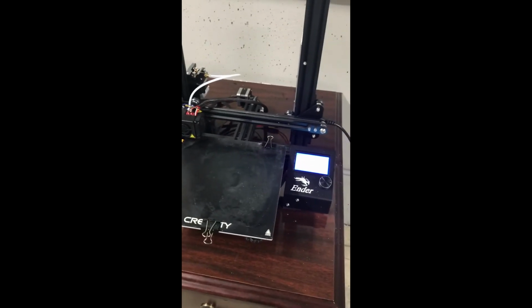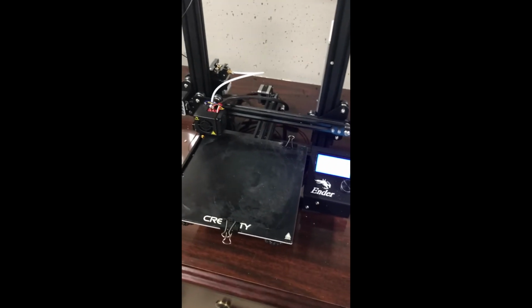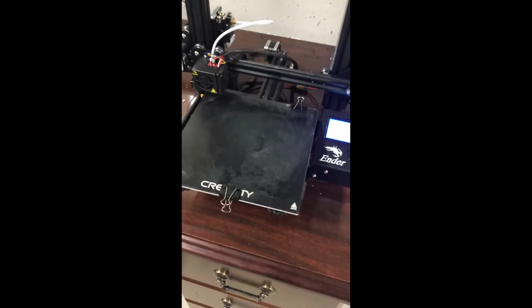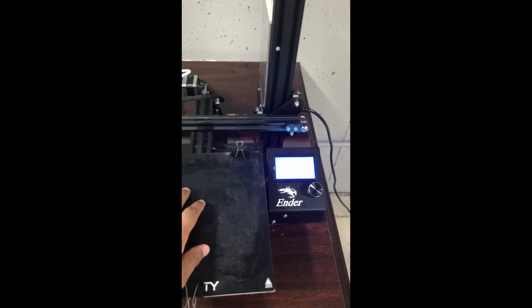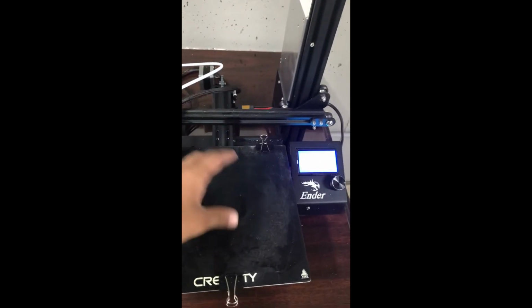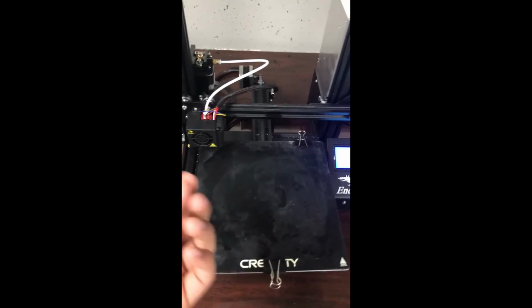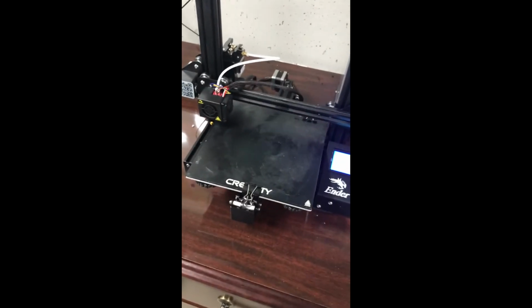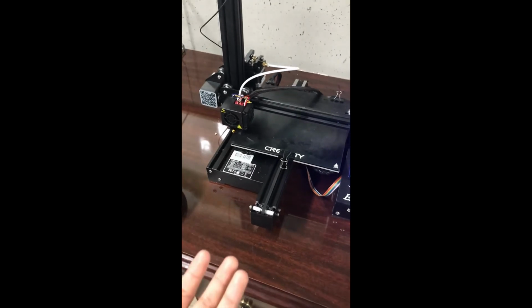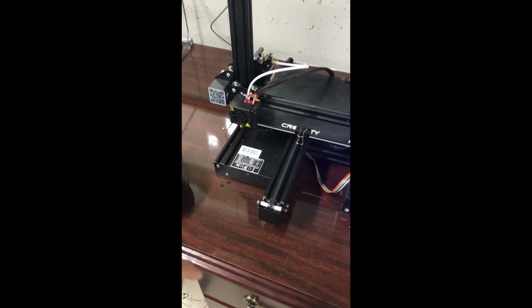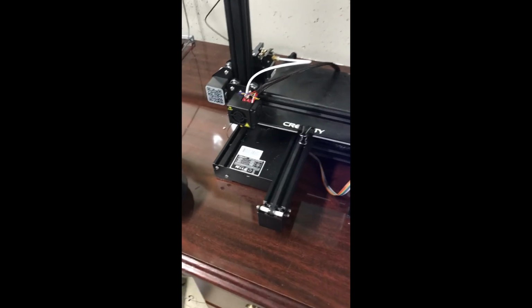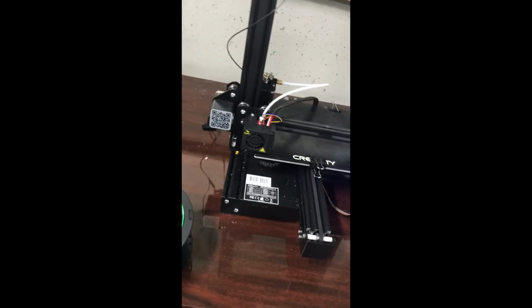Another thing about printing is that you want to make sure that your environment that you're printing in is relatively evenly heated, because the build plate is pretty hot. When it's hot, obviously things expand. When it's cold, things contract. But if the bottom layer is hot and the top layer is cold, the top layer contracts and it pulls the bottom layer off the print bed. And so it can cause issues while printing.